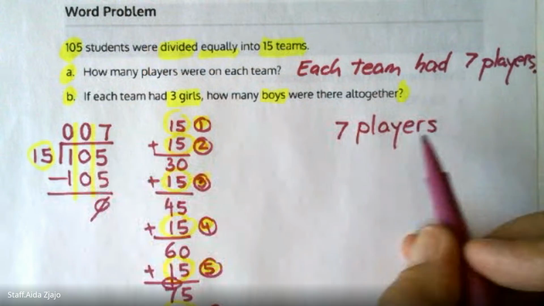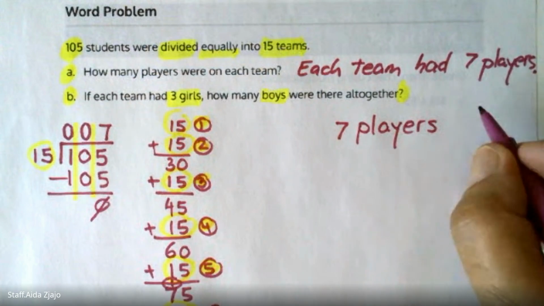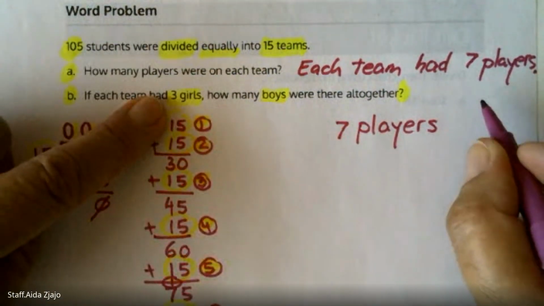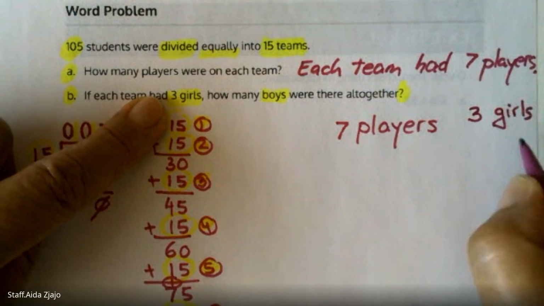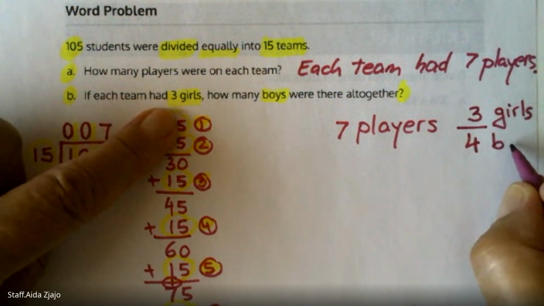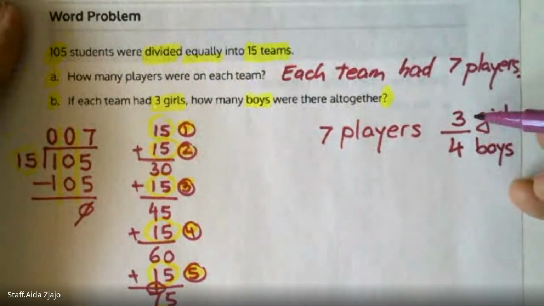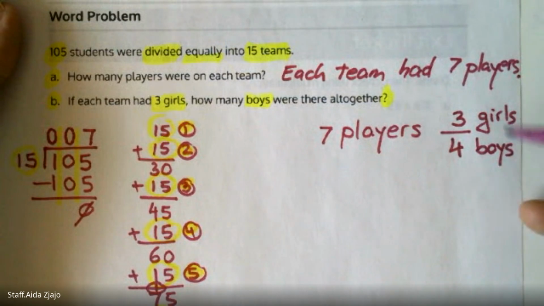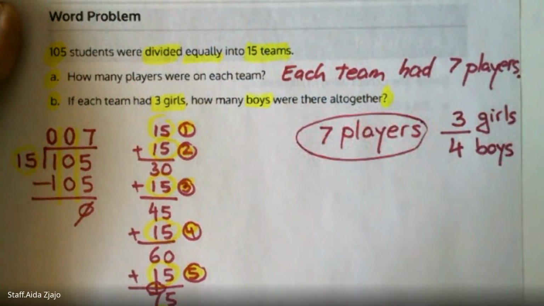So thinking there were 7 players all together, if you put 3 to be girls, then 4 should be boys. You could do it like a ratio: 3 girls and 4 boys, because that equals 7 players.